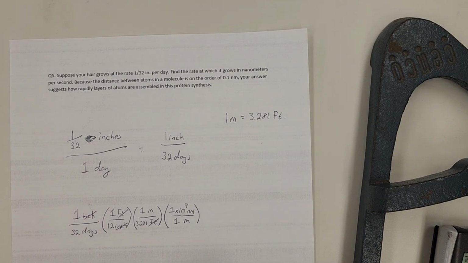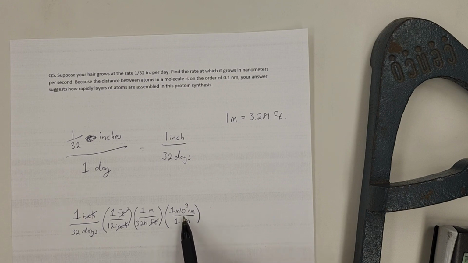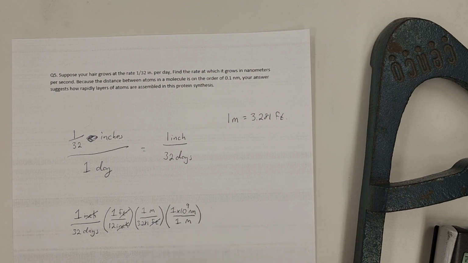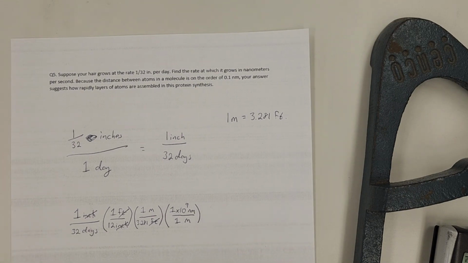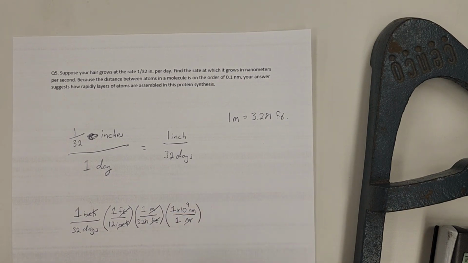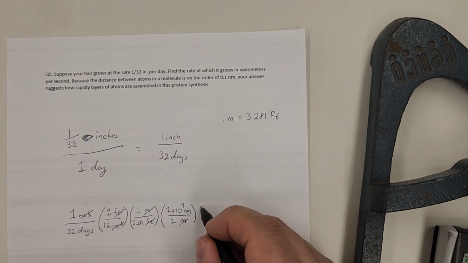Okay, hopefully that makes okay sense, because 1 nanometer would be to the negative 9th, so I would need 1 times 10 to the 9th nanometers contained inside of 1 meter. That'll get rid of meters and have us in nanometers. Now we're in nanometers per day. I need it in nanometers per second.